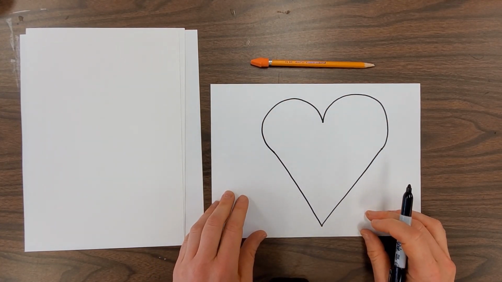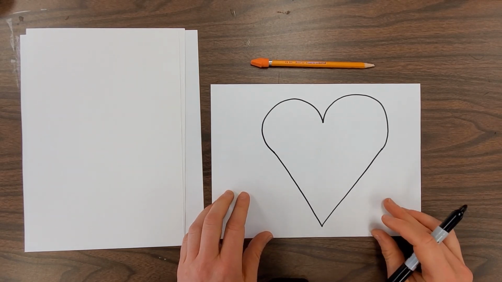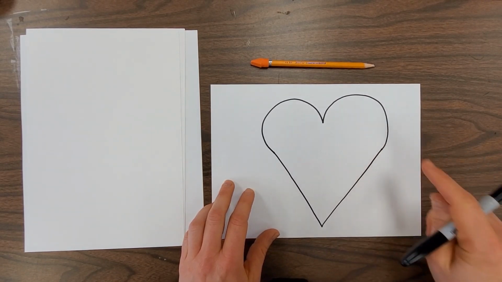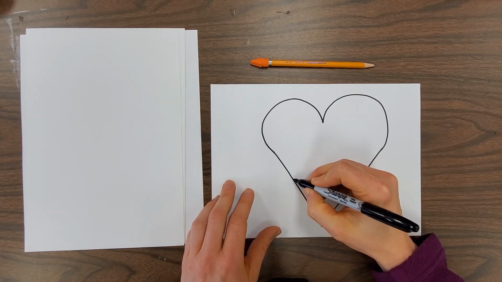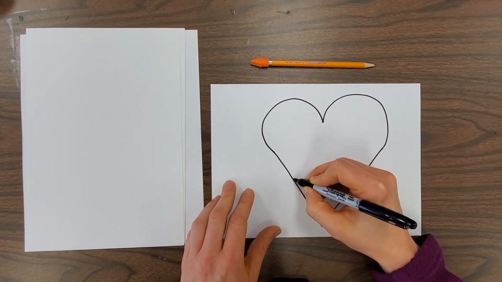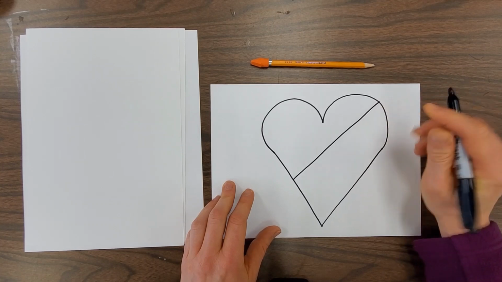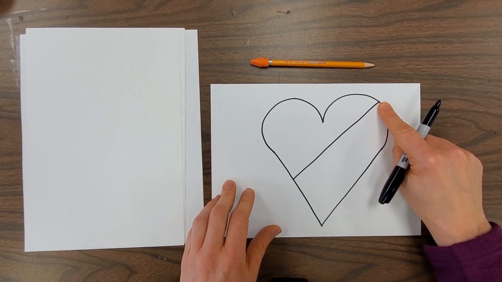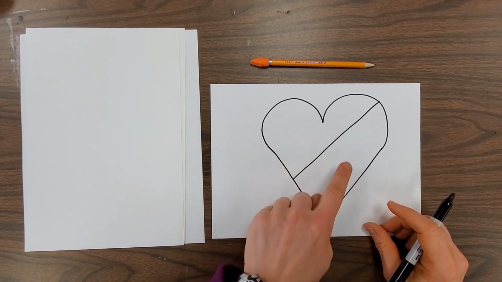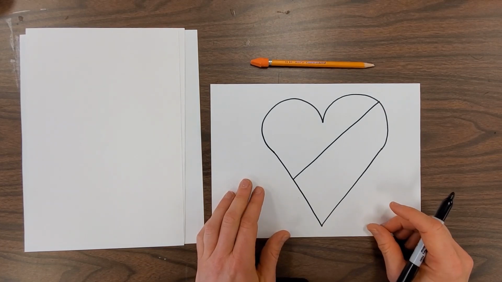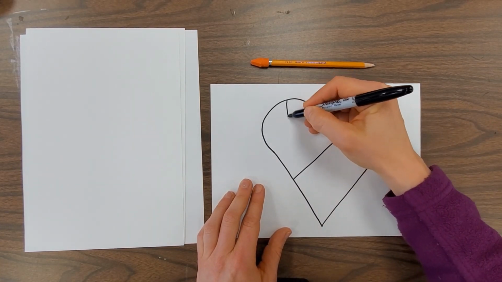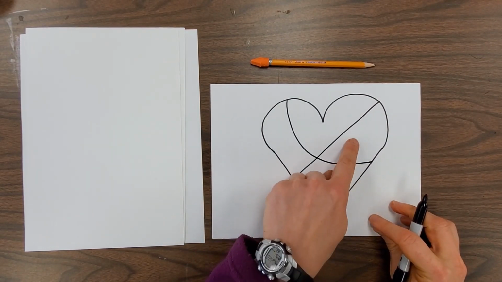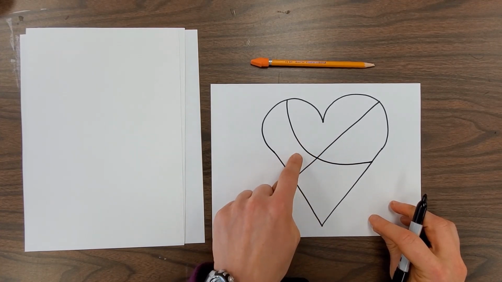to be breaking the shape up into more than one space. The inside of my heart is just one space, but I can draw a line. I'm going to draw a straight line inside my heart. My line goes from one side to the other. Now I have 2 spaces inside my heart. I can draw another line. I can draw a curved line. Now I have 1, 2, 3, 4 spaces.